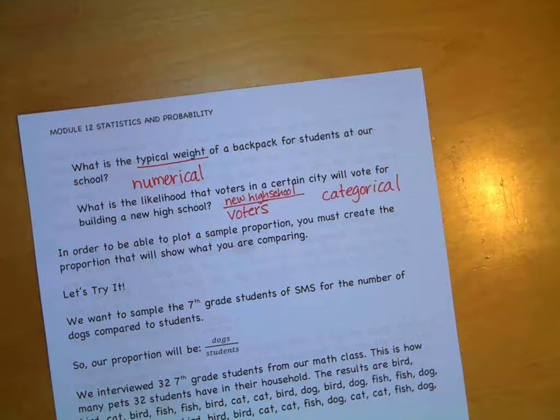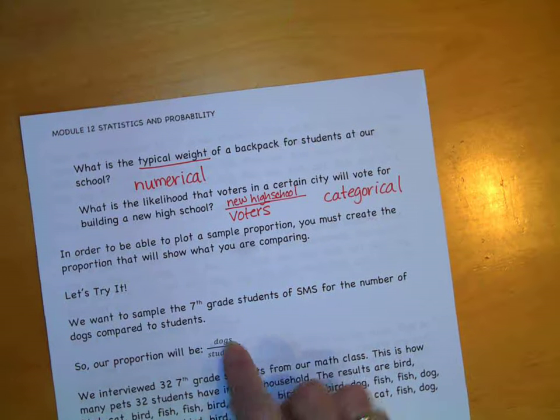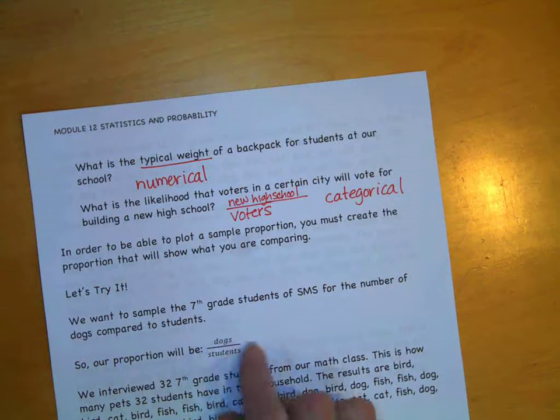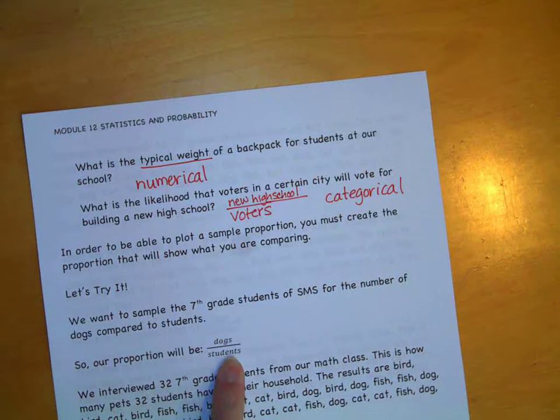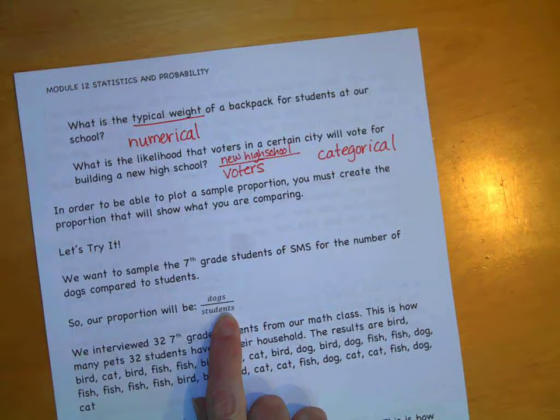The reason we're going to do sample groups is because it's easier to get our data when they're all organized in a specific class, like you experienced when you went around to all the different classes and collected your data. So the proportion that we want to identify is the number of students who have dogs compared to all the students in the school. Okay, so that's our proportion.